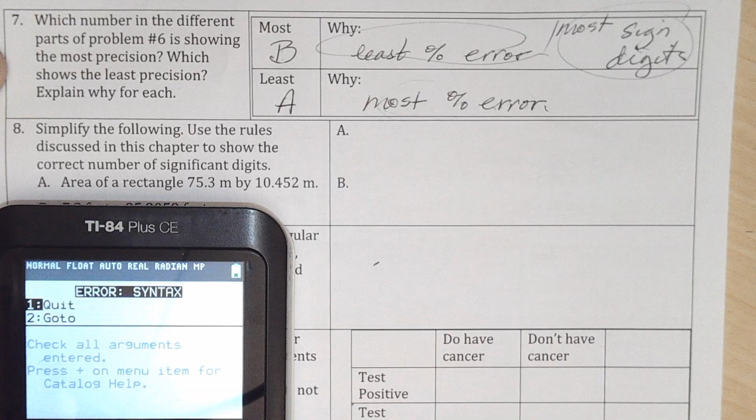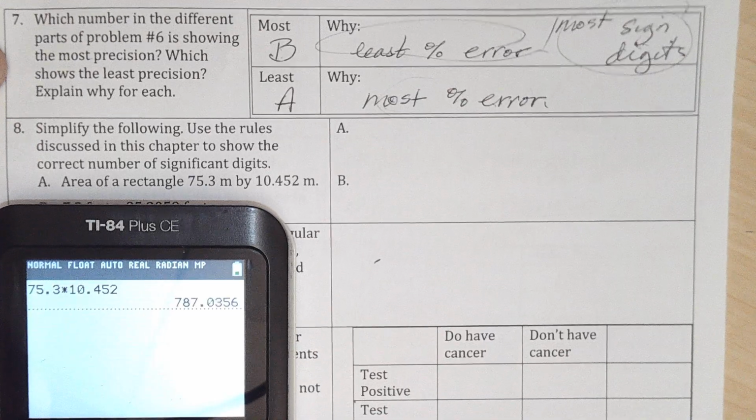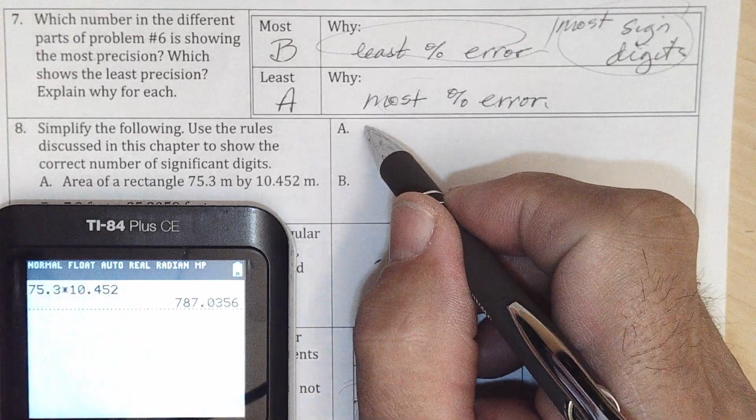Oh, what did I have wrong in there? Oh, I forgot to put times. 7.53 times 10.452. Got it in there now, right? Enter.